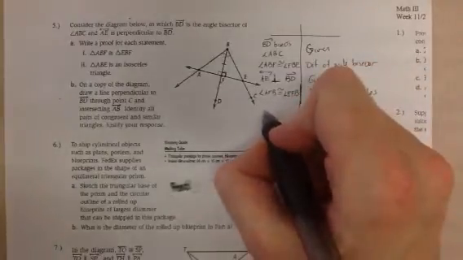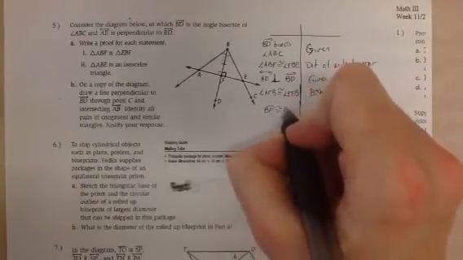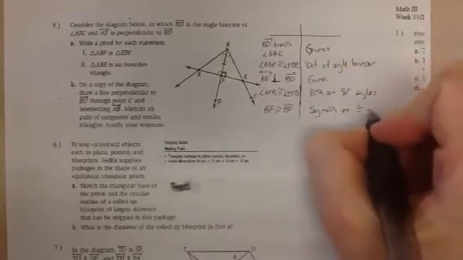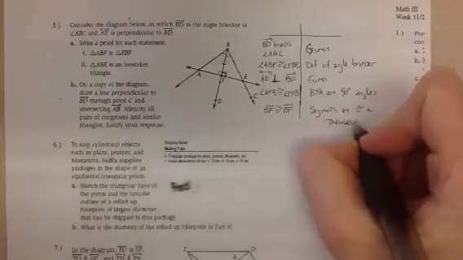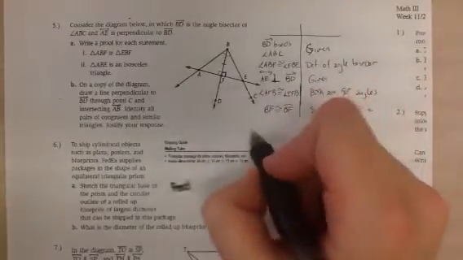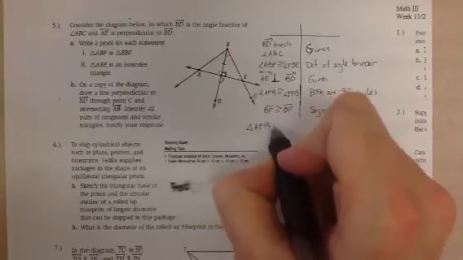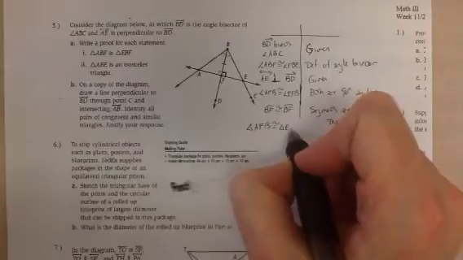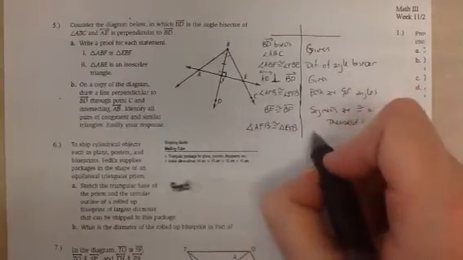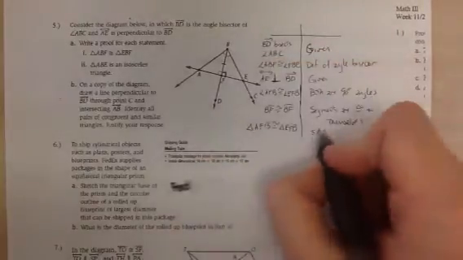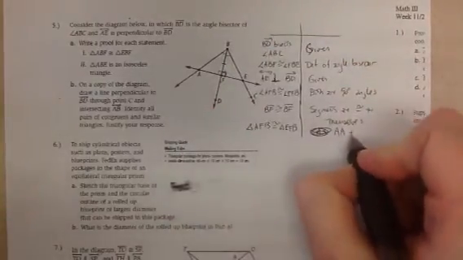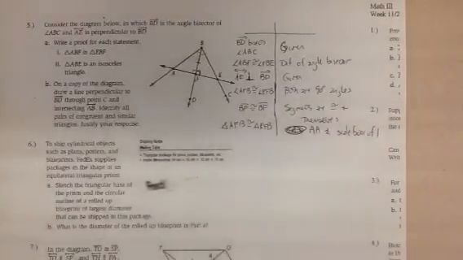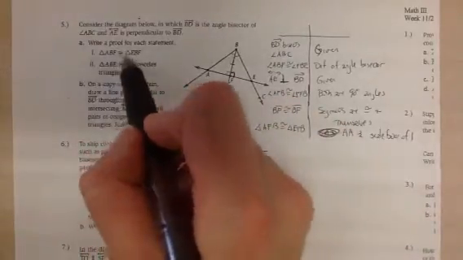And then we know that segment BF is congruent to itself, right? Segments are congruent to themselves. So that's enough to prove the two triangles are congruent, because triangle AFB is congruent to triangle EFB by side, angle, side, right? No, that's not right. By angle, angle, and scale factor of 1. So that's the first part of A.